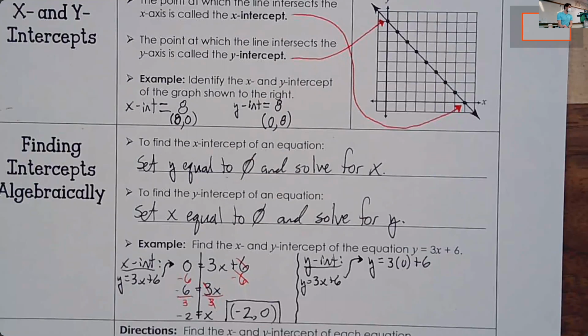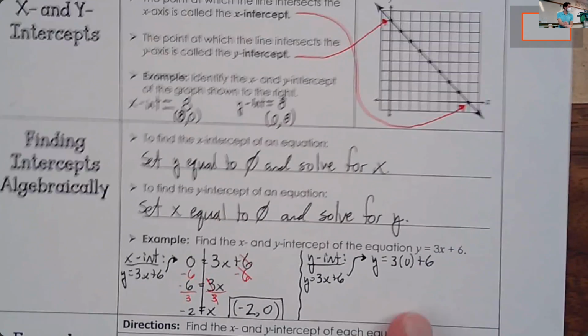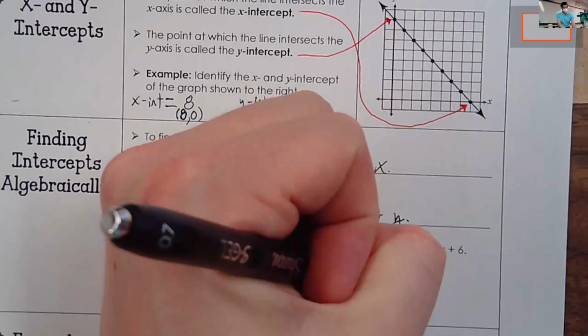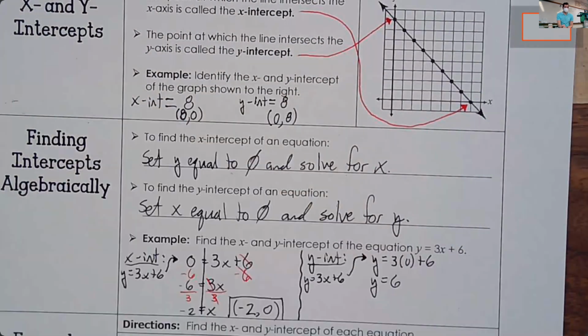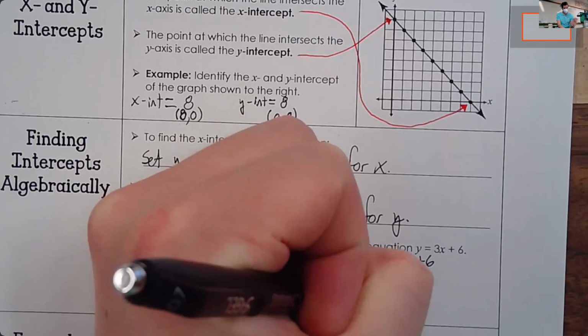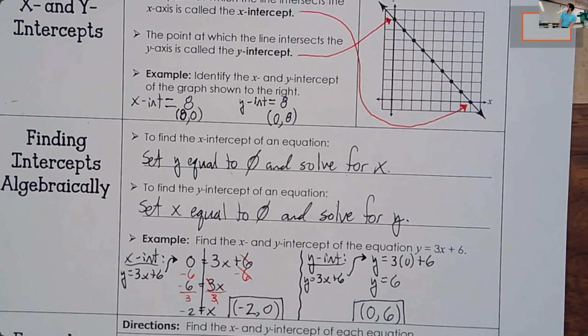This one's going to be easier because this one doesn't actually involve any algebra. What does 3 times 0 equal? What's 0 plus 6? 6. So there we go, y equals 6. Which means that the coordinate would be the point 0, 6. So we could place both of those points on a graph and then just draw a line between them and get our line. So we were able to do this without using the slope or the y-intercept.